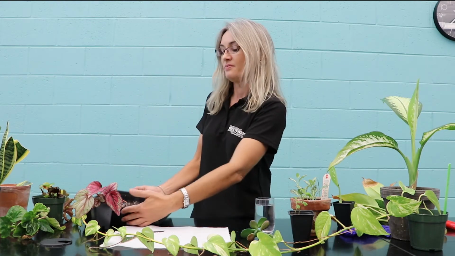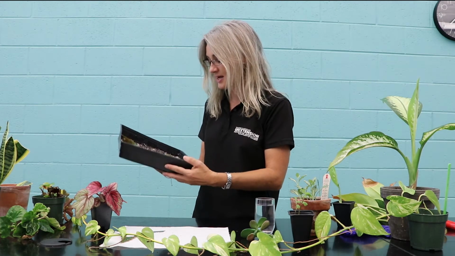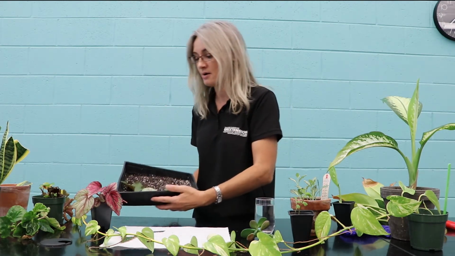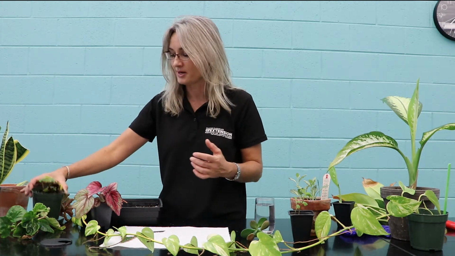And then these could go in a mist chamber, right? Someplace where we have good access to high humidity, or you could even put a little piece of saran wrap over this to try to maintain high humidity. What we want is for these leaves not to dry out, right? We want them to have good contact with moist media, but we also don't want them to rot. So it's kind of a combination.